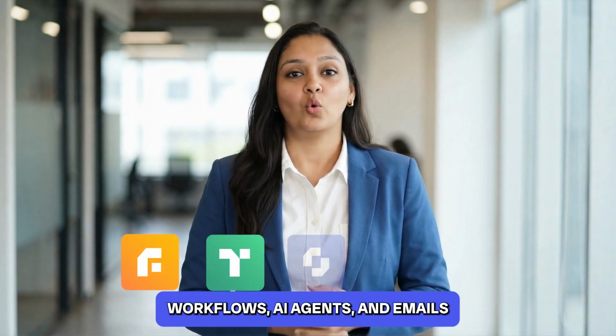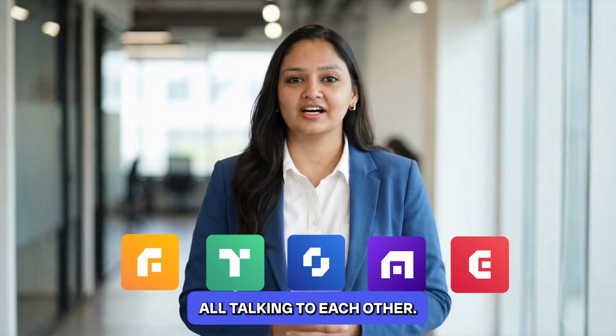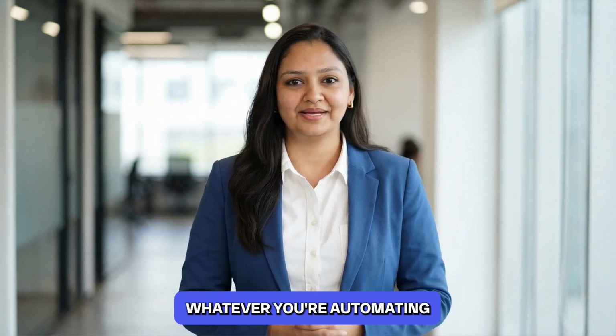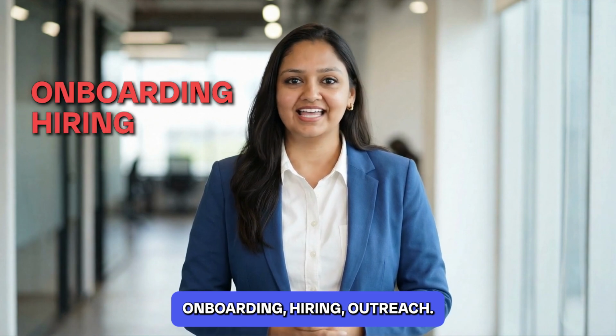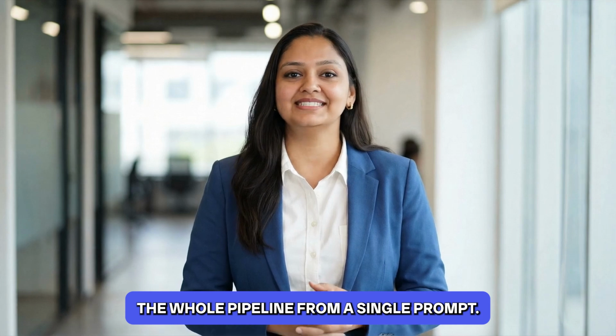Forms, enrichment, workflows, AI agents, and emails, all in one place, all talking to each other. Whatever you're automating, onboarding, hiring, outreach, operations, TinyCommand builds the whole pipeline from a single prompt.